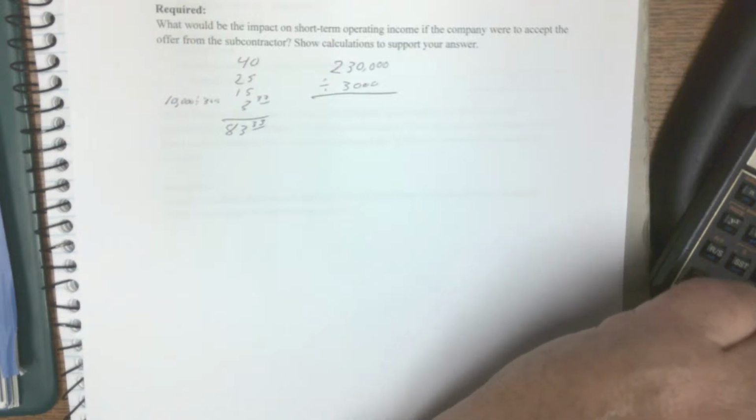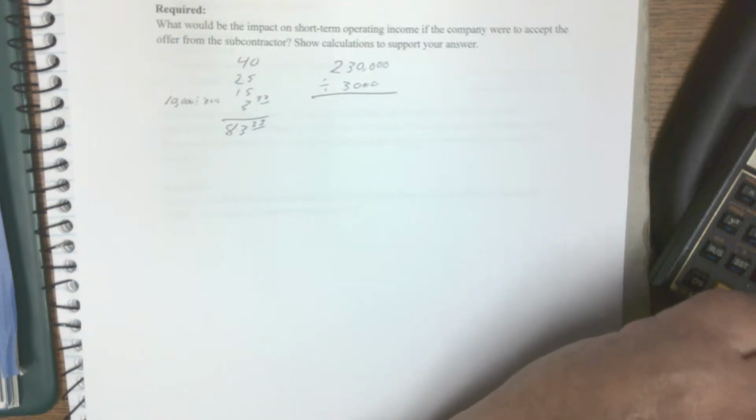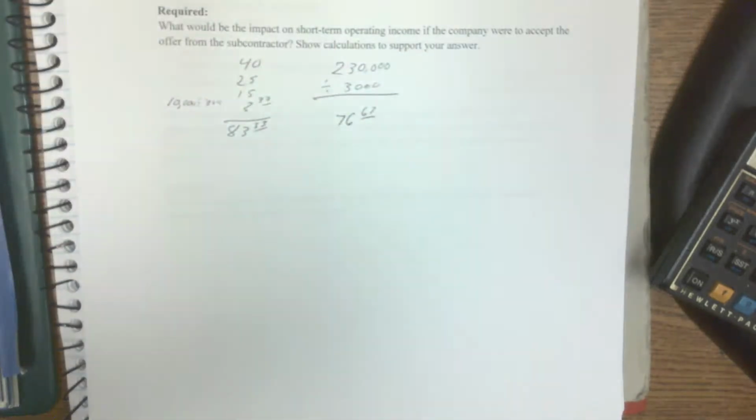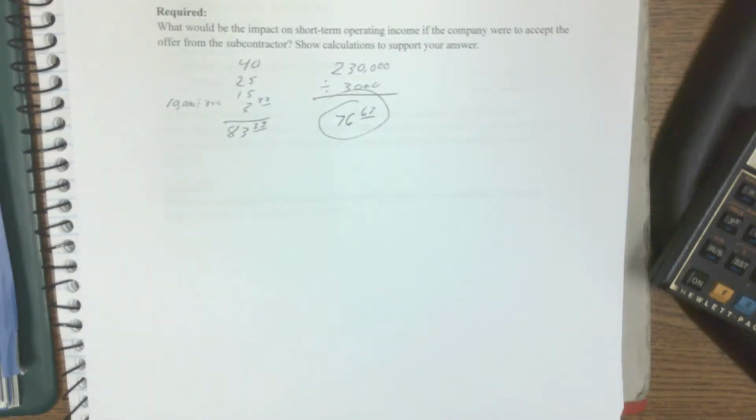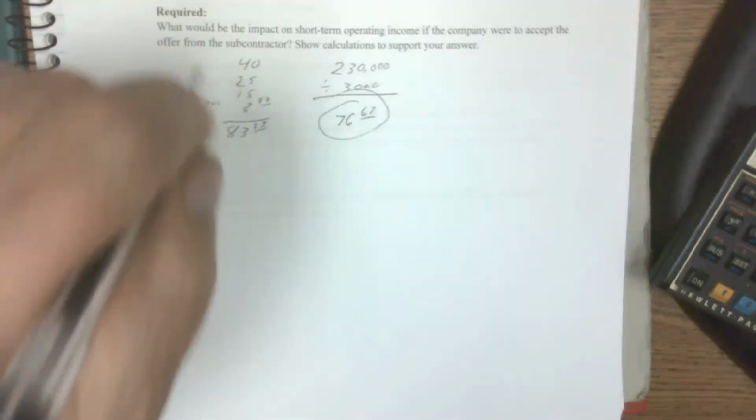230,000 divided by 3,000 parts would be 76.67. So we would be better off to buy it in this case, right? We save that.